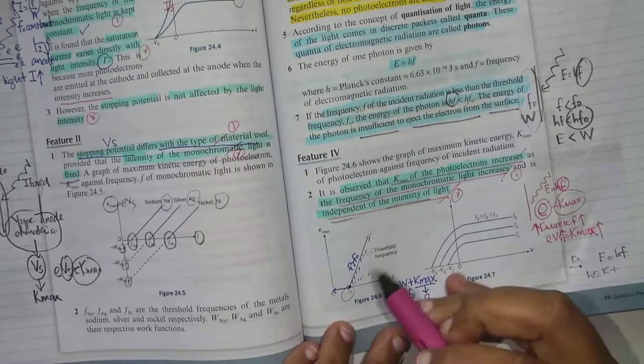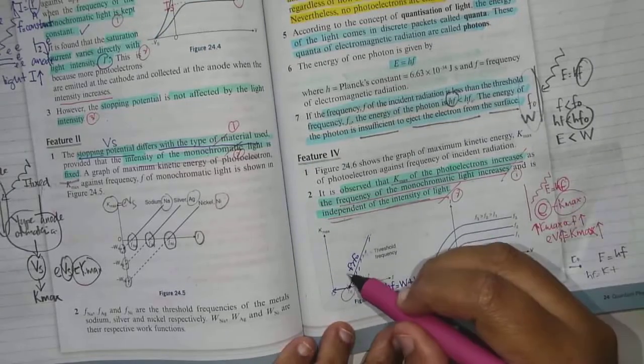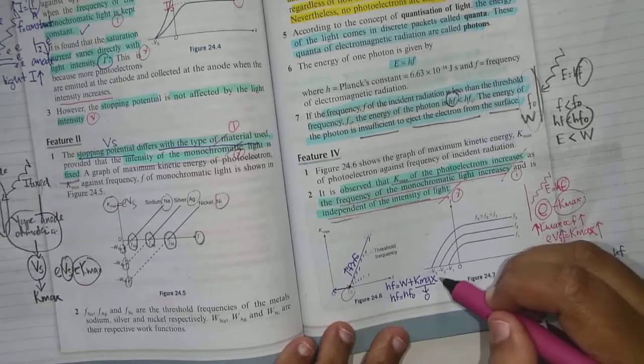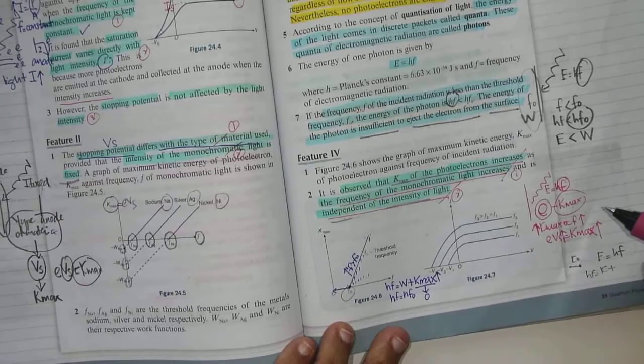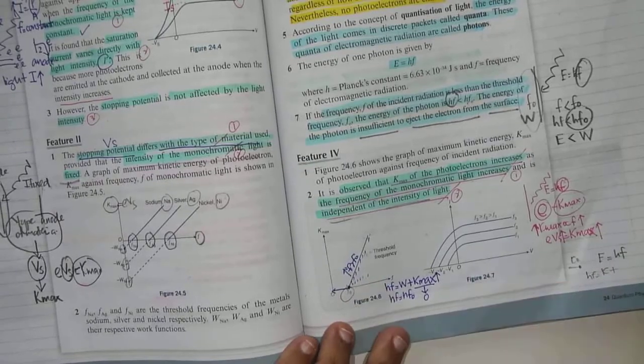Okay, and when the frequency is greater than the frequency f0, the more the frequency increases, the more the K max increases. Okay, that is one thing about this graph.